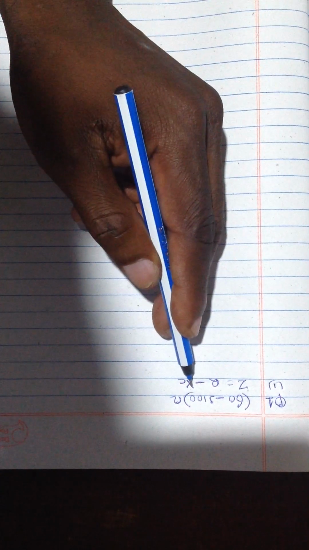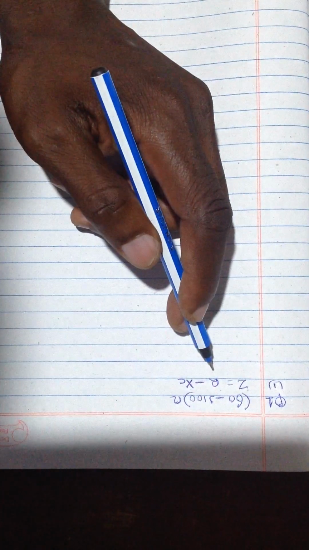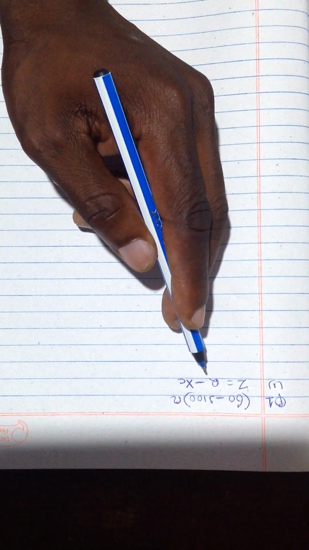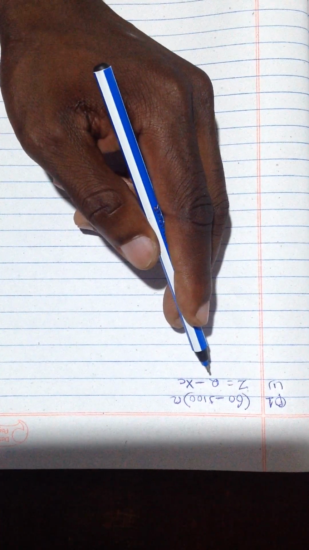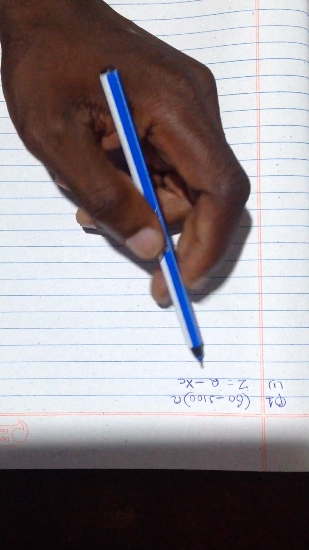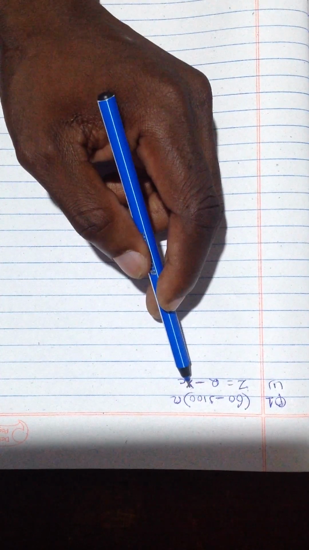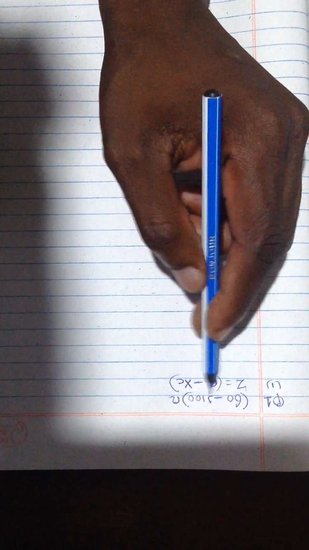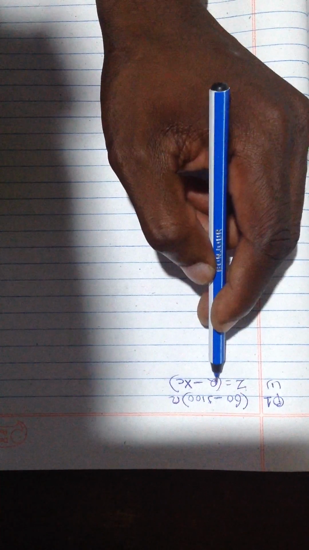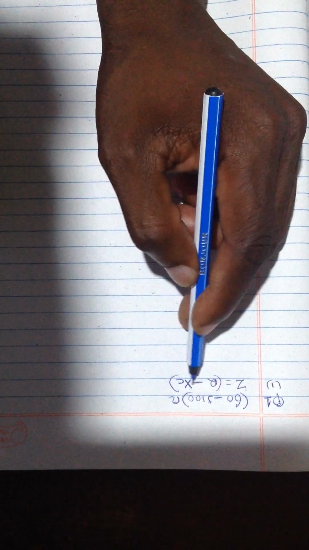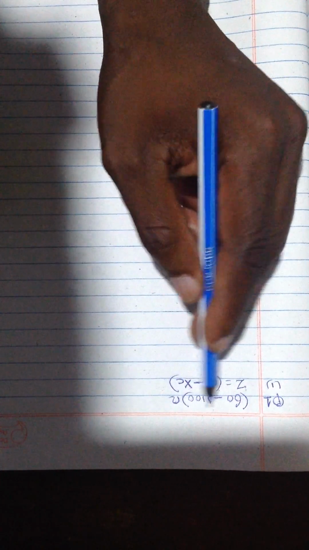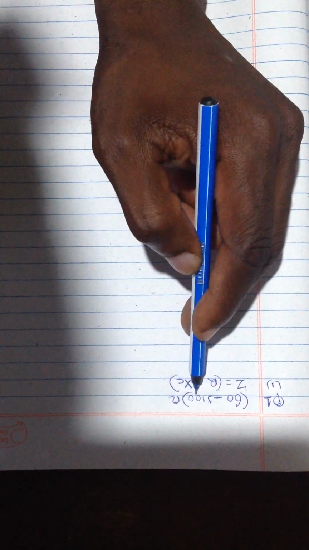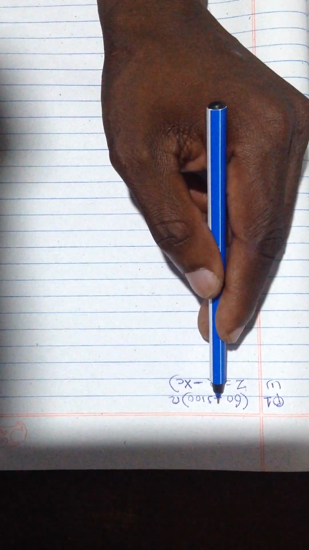This symbol here is the capacitive reactance. So this is the formula. Now the first question says, what is the resistance? According to this formula, we have R. If we substitute, the R here is the resistance. This negative here shows you that the reactance you are dealing with is capacitive. So this is the capacitive reactance.